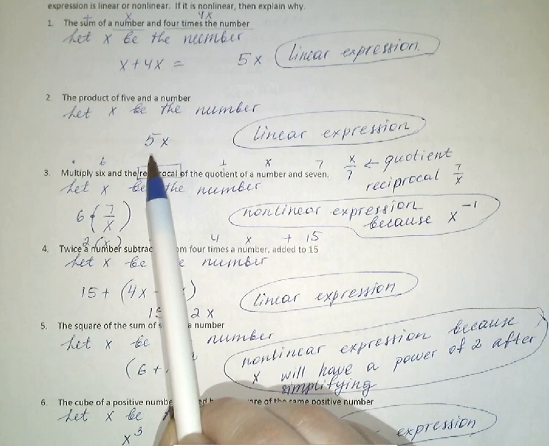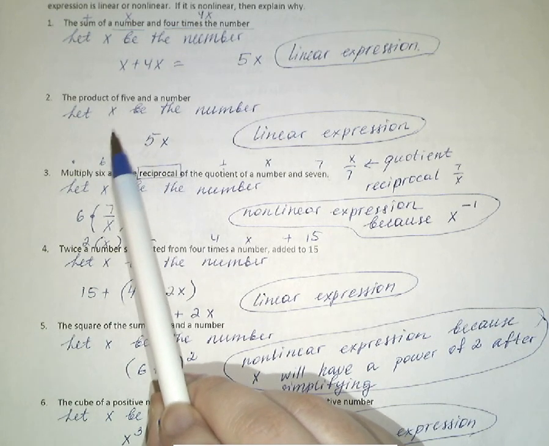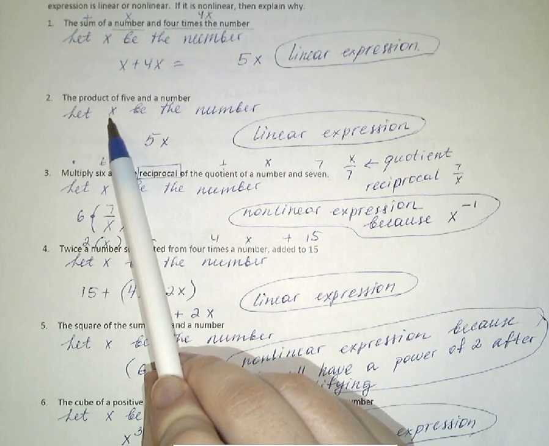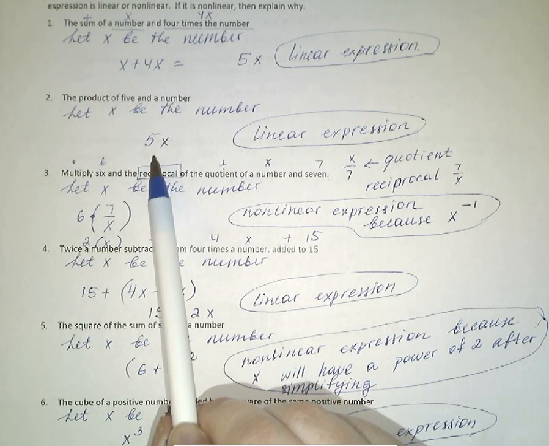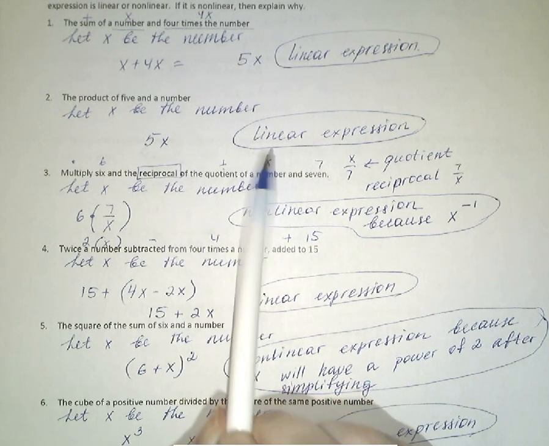Number two, the product of 5 and a number. A number is an x. 5 multiplied by it is going to be 5x. It is a linear expression.